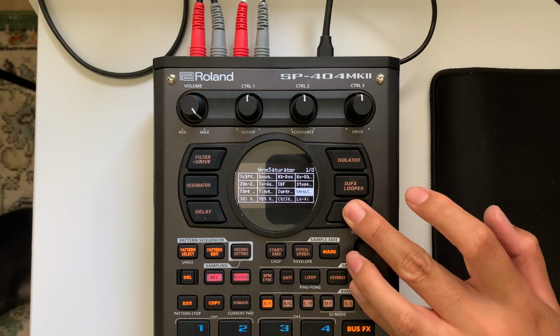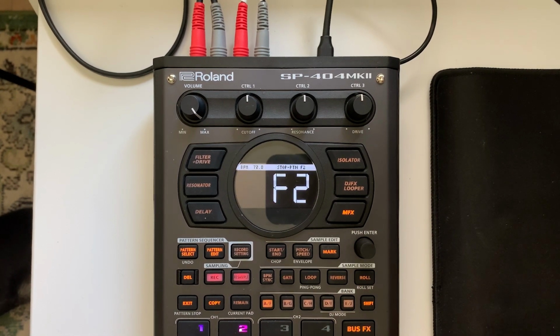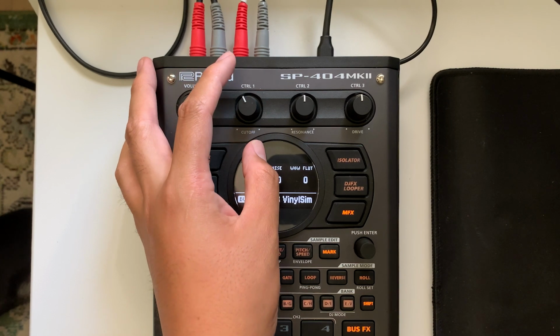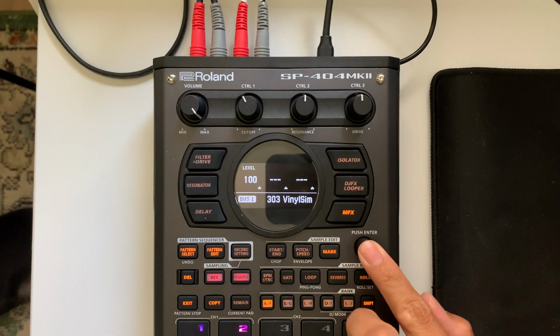Moving on from warm saturator, the next one that I love is 303 vinyl simulation, which is just simulating a 303 vinyl from the SP404, and it's basically simulating the sound of an analog record playing. So the options you have are compression, noise, wow flutter, and level.